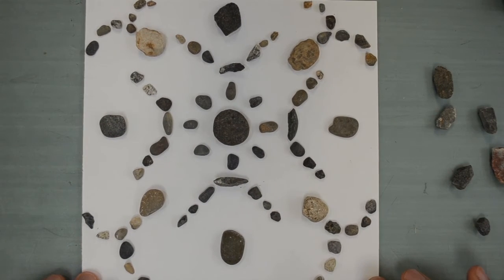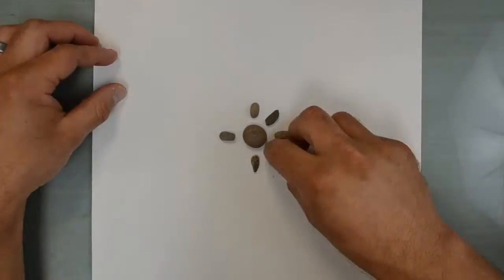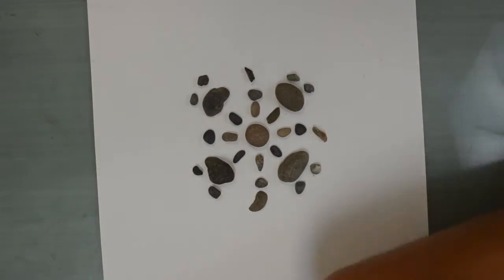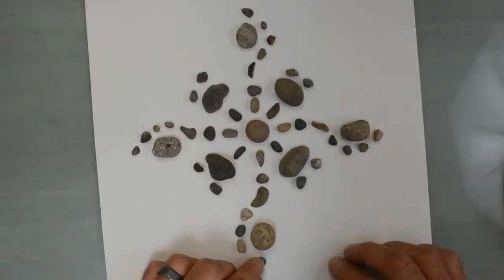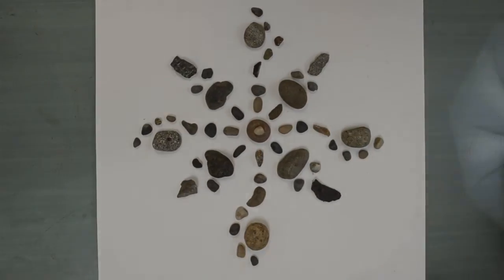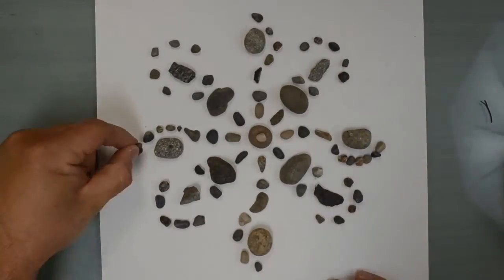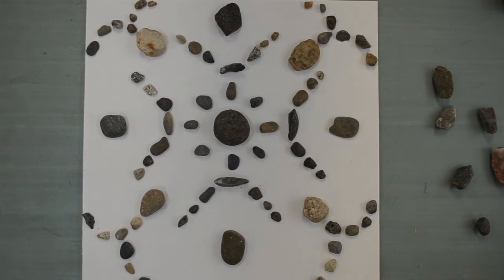Okay, that's it for this one. I think that looks pretty cool. I'll show you another one that I did earlier. And then here's one that I'm going to do with the household objects, so that you know it can be done with things other than rocks.